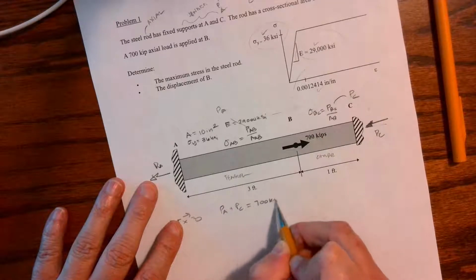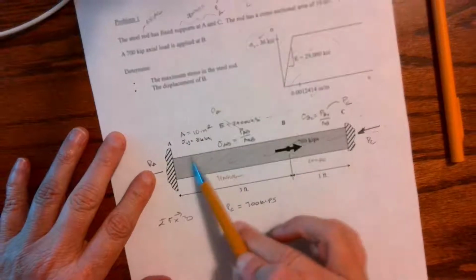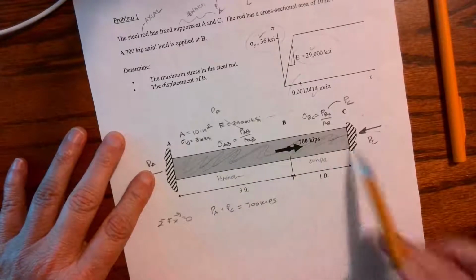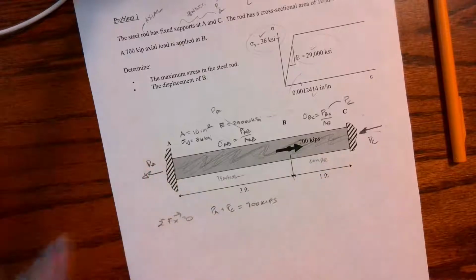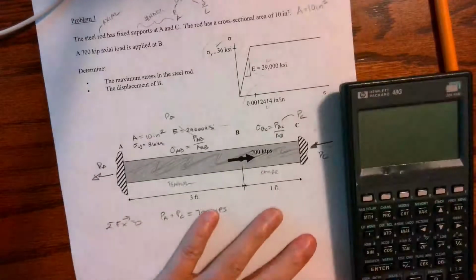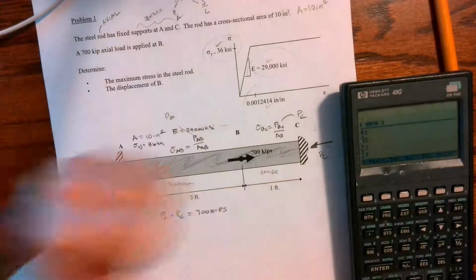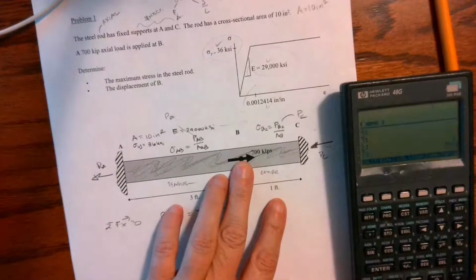And some of you have already figured out the ratios: if this is the same material with the same cross-sectional properties, the same area, the same everything, then this is going to be a ratio just like what we had in statics with point loads, with shear. So if I know the whole thing is 4, then I can take 700 divided by 4.